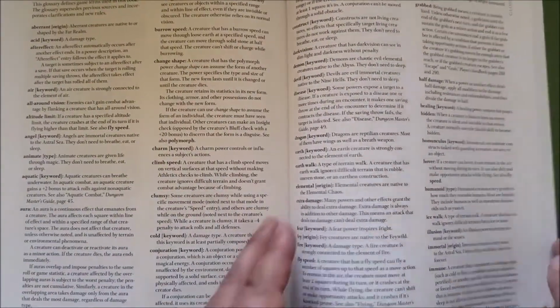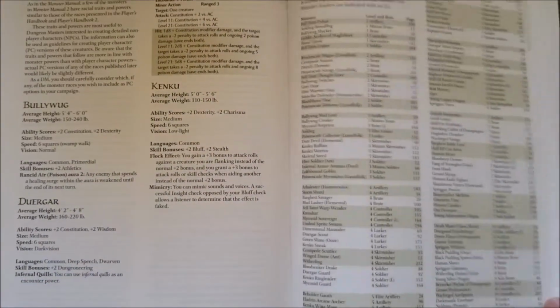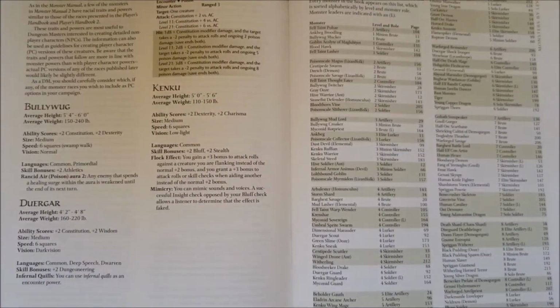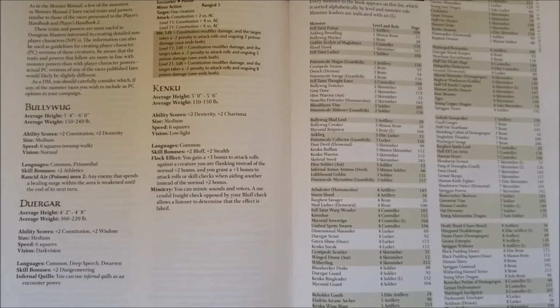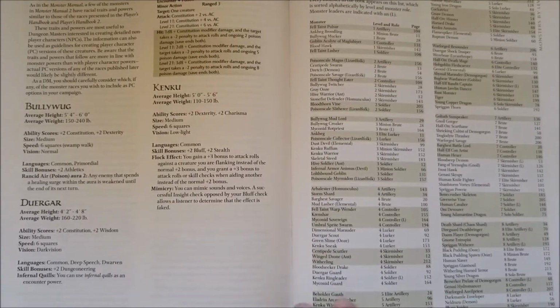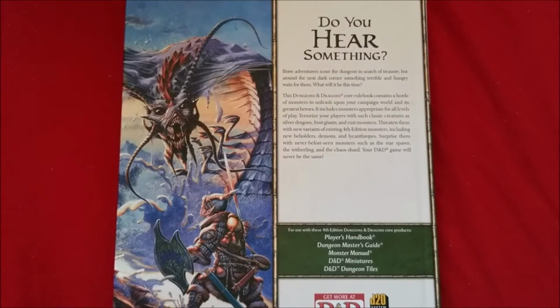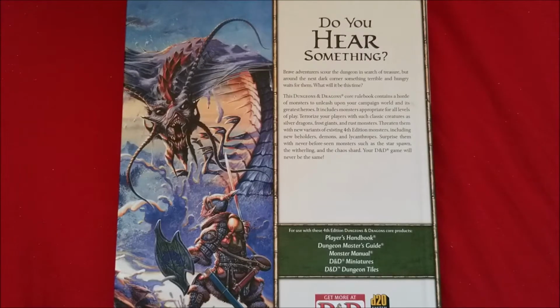You have the Zorn, and of course we all know dice rolls played a big role. If you roll a fumble, what do you do about that? Some racial traits. Again, we have monsters by level, which is a fantastic way to help align monsters for the strength of the party and vice versa. And there we go. This is Monster Manual 2 for 4th edition Dungeons & Dragons.